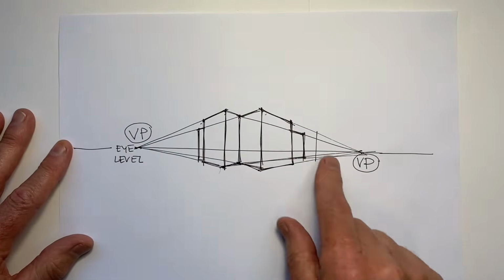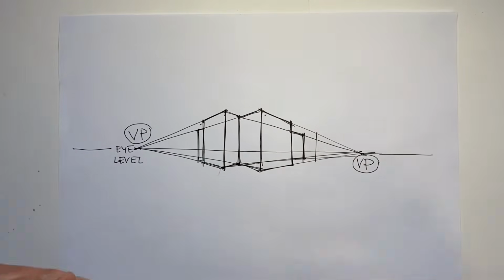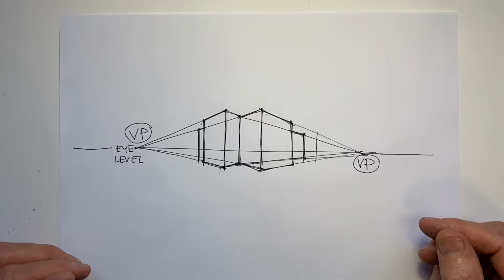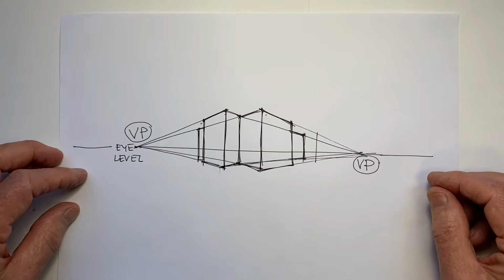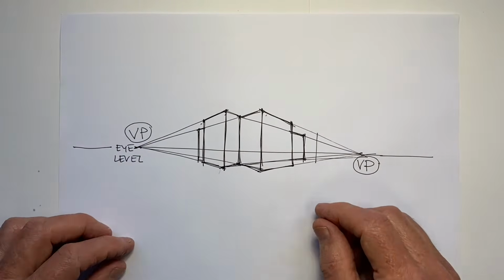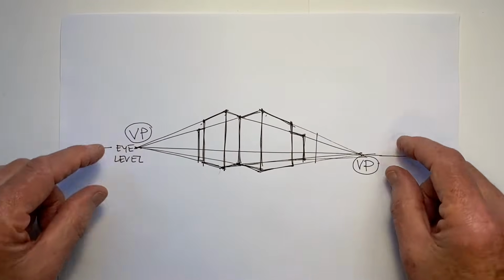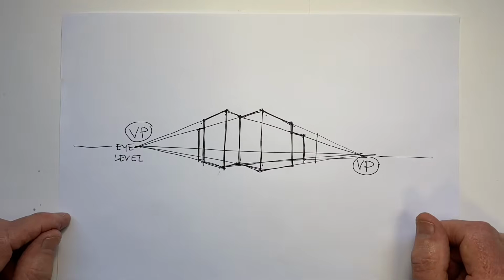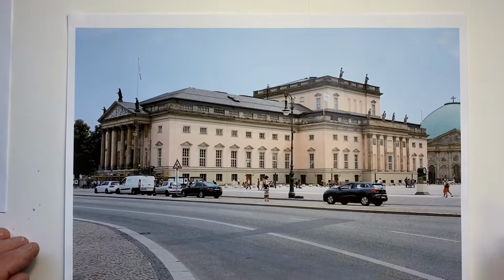Of course, buildings don't have to be a box. Many buildings are in effect a series of boxes attached to each other in various ways. But we still have our principle that all the vertical lines at their corners go back to one of two vanishing points on eye level. This building is a good example of that.